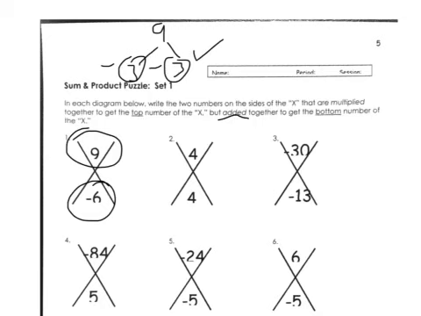So I know that negative 3 and negative 3 will work for the first. Negative 3 times negative 3 is positive 9, because a negative times a negative is a positive. And negative 3 plus negative 3 equals negative 6. So I solved the first one. Remember, we're going to be multiplying to get the top and adding to get the bottom.